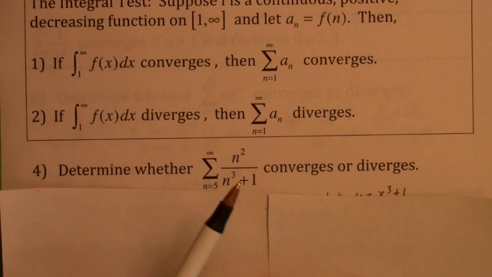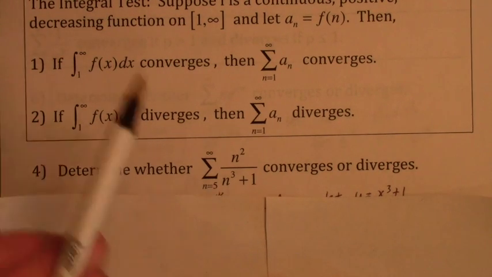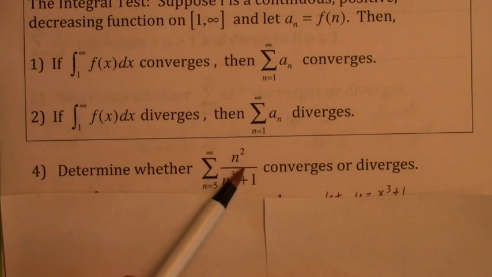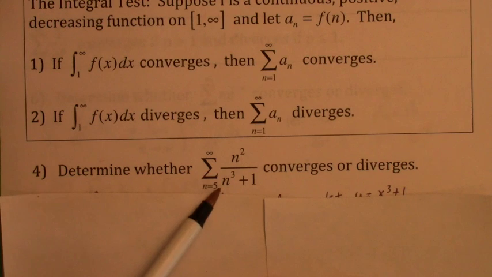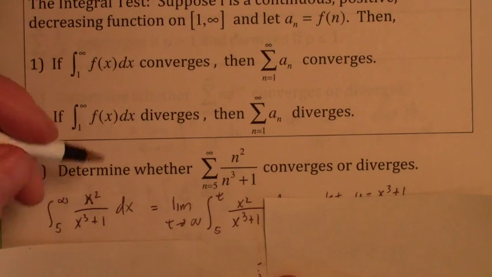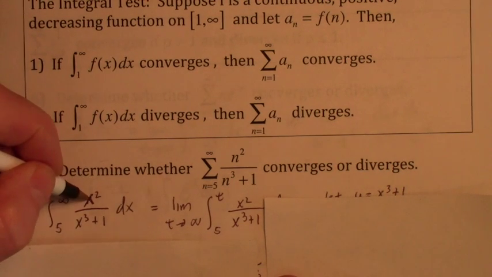So when do we use this technique? We use this technique when the a sub n is easy to integrate. Okay, so we can determine if this series converges by looking at the improper integral.